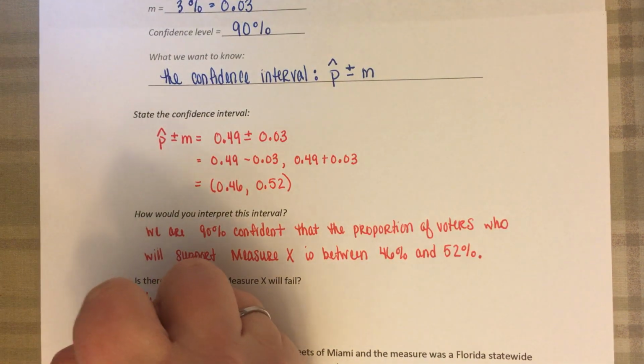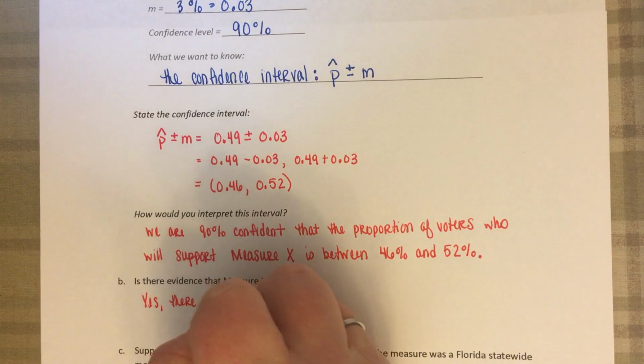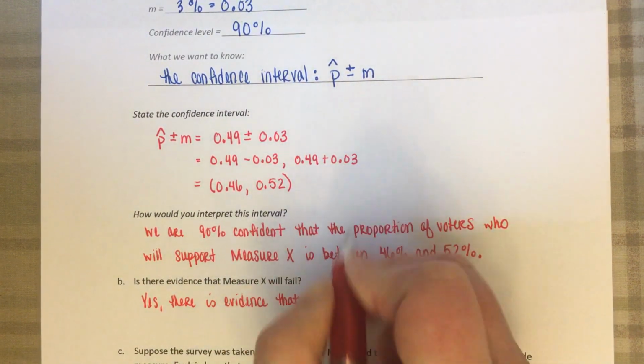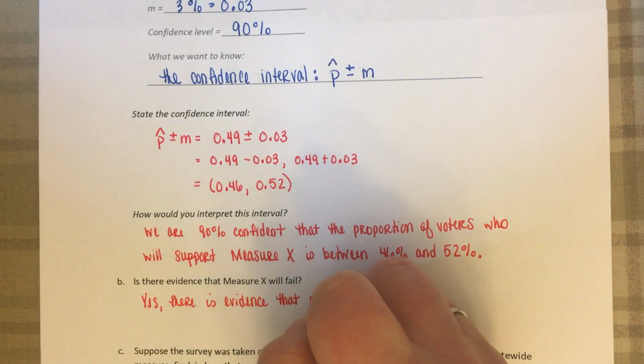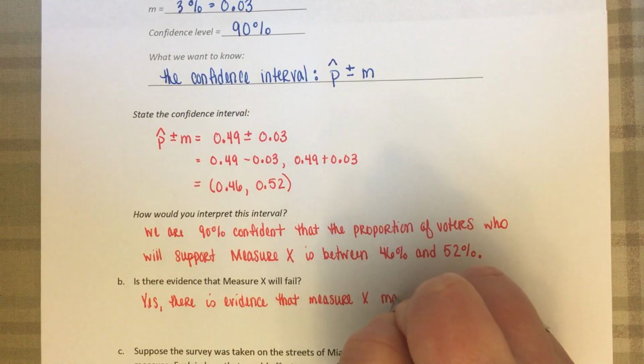So we are going to say yes, there is evidence that Measure X may fail.